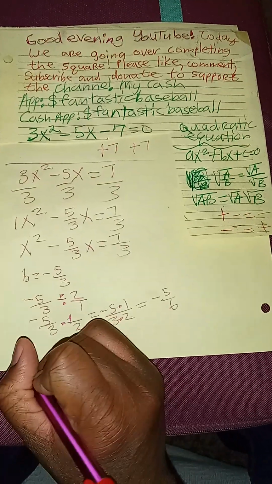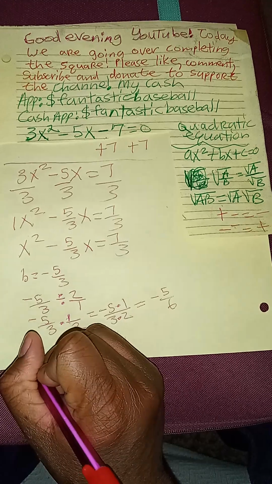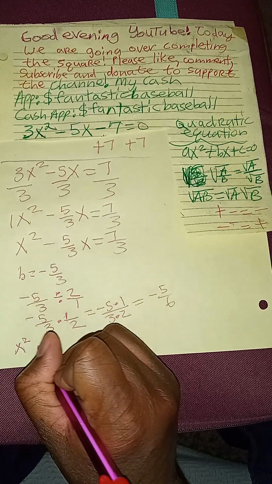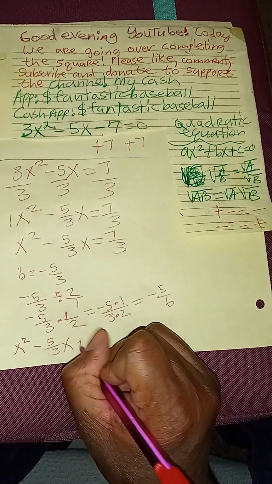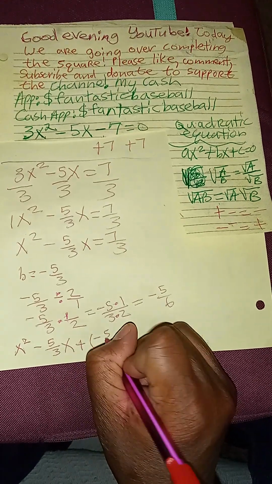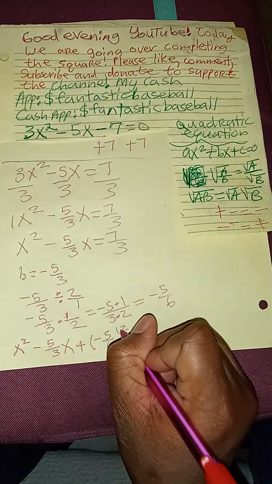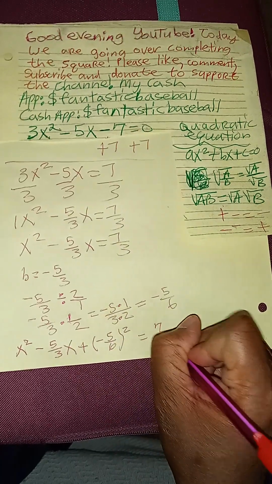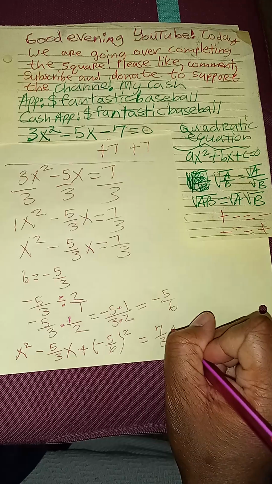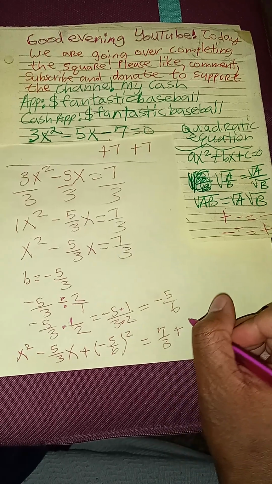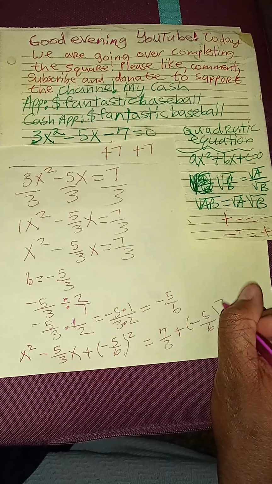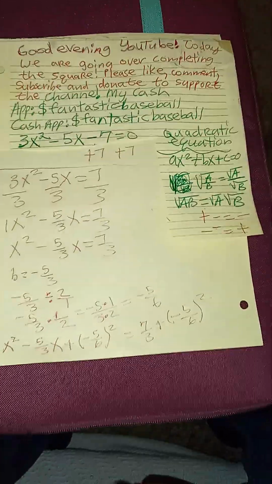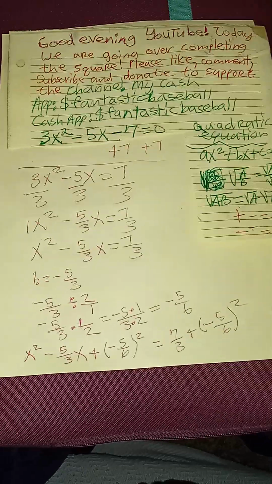So now the equation is going to read x squared minus 5/3 x plus (-5/6) squared is equal to 7/3 plus (-5 over 6) squared. Let's have that marinate there for a second.